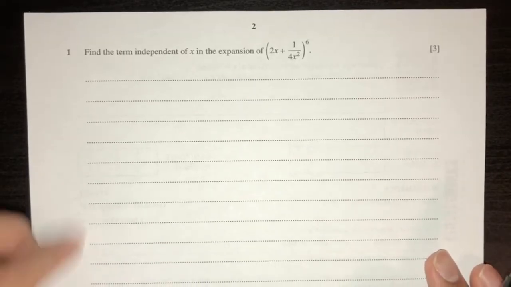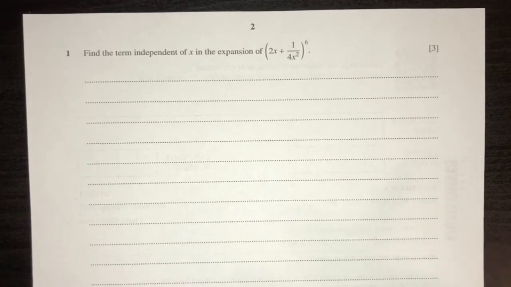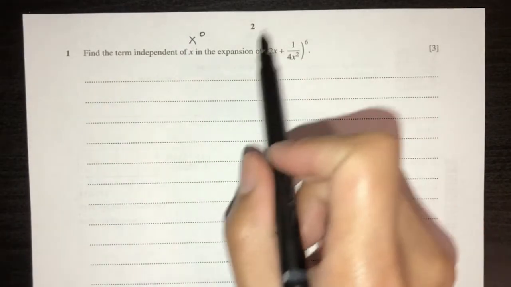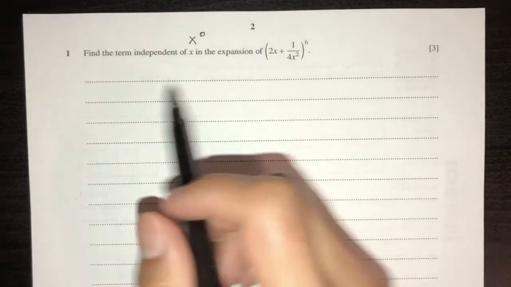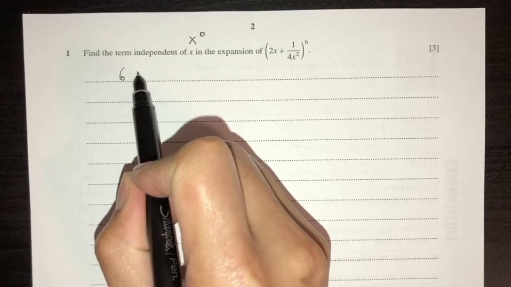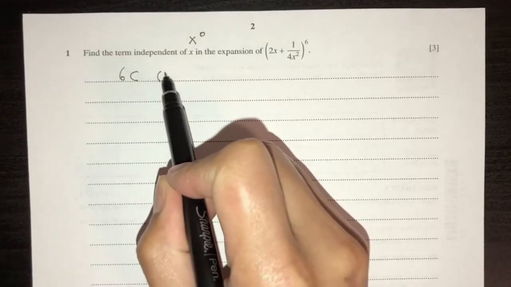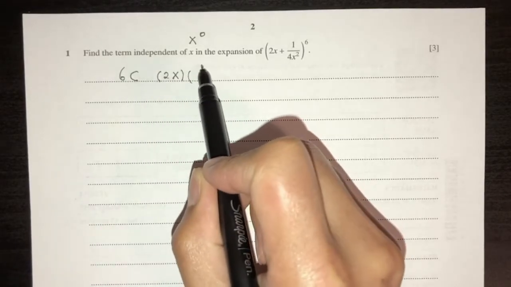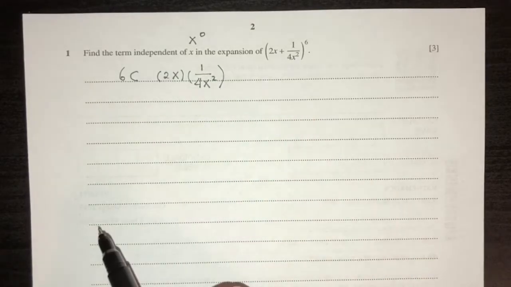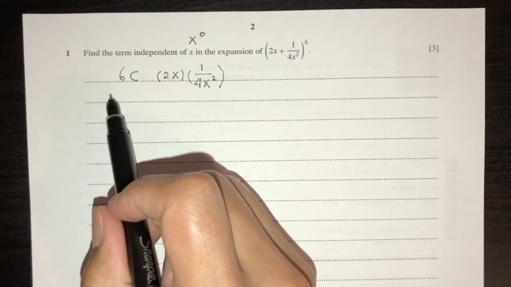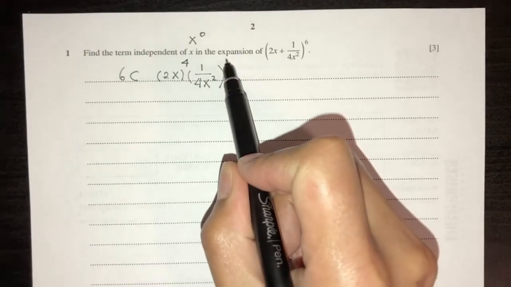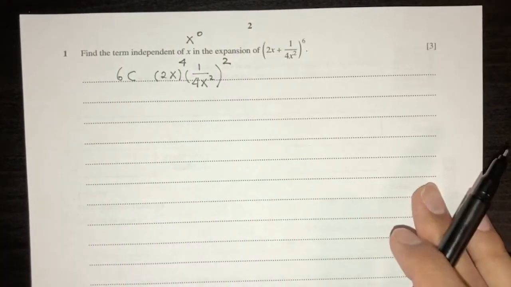So here we have to find the term independent of x, which means the term of x power 0 in this expansion. So if you were to expand this, the nth term will be 6 choose something times the first term, and then we have to times this term, squared. So what is 6? 6 is, you can say, 4 plus 2. So we can put 4 here and 2 here for us to eliminate the x.